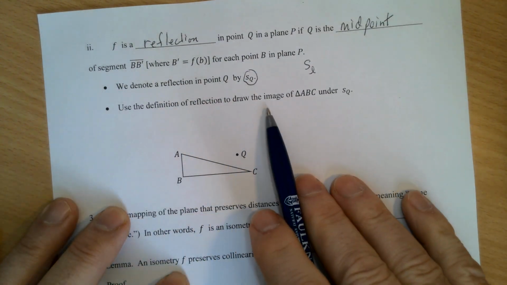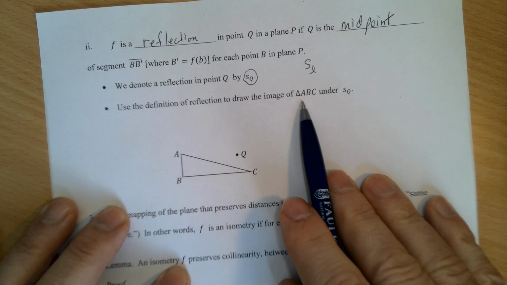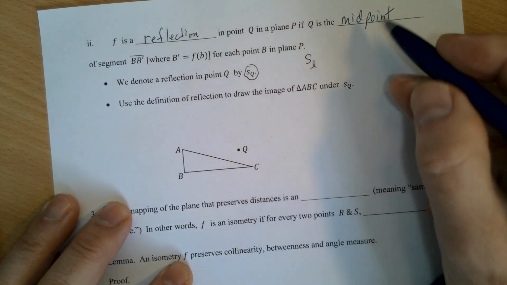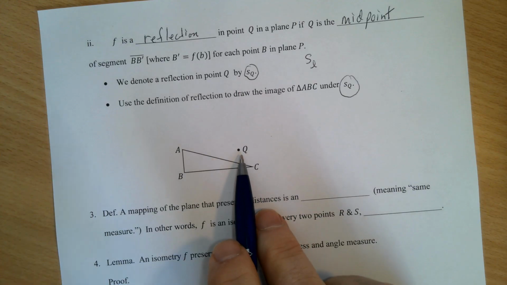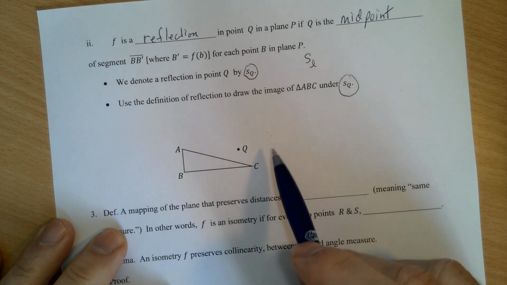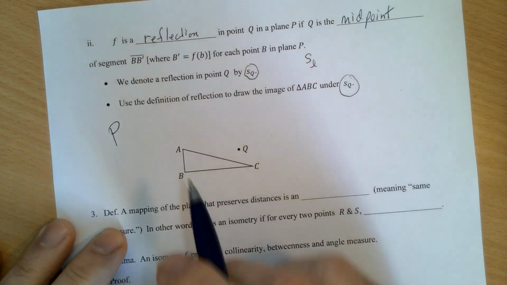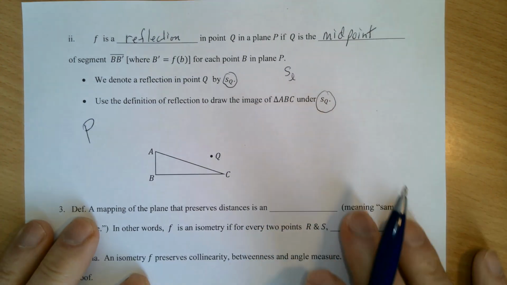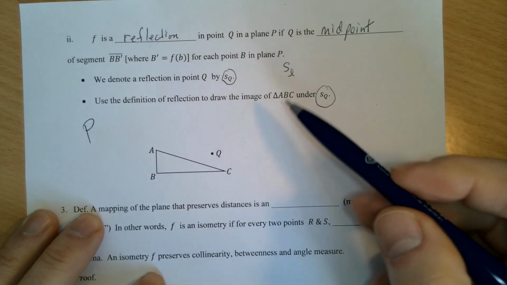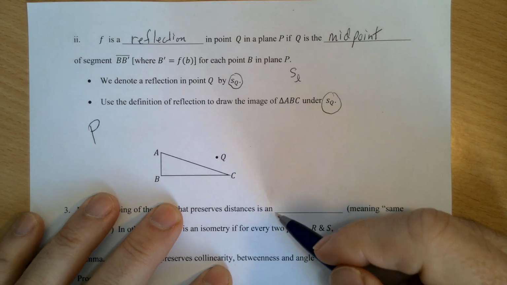All right, we're going to use that definition of a reflection to draw the image of triangle ABC, which we have down here, under a reflection about the point Q, which we see right here. It's not very easy for me to draw this without just using the definition. So again, we'll say our sheet of paper is the plane P going infinitely in all directions. C is the closest point to Q, so let's start with that because it'll be the easiest one.